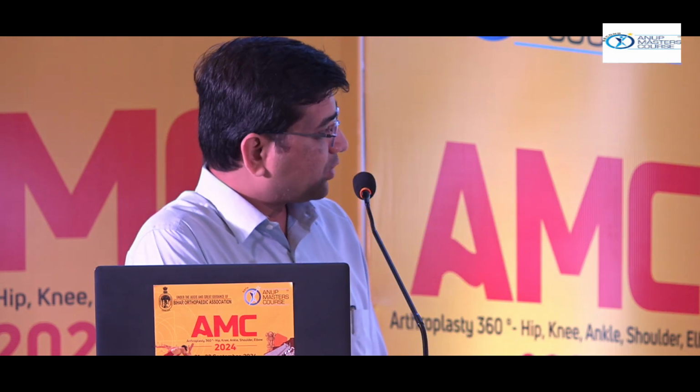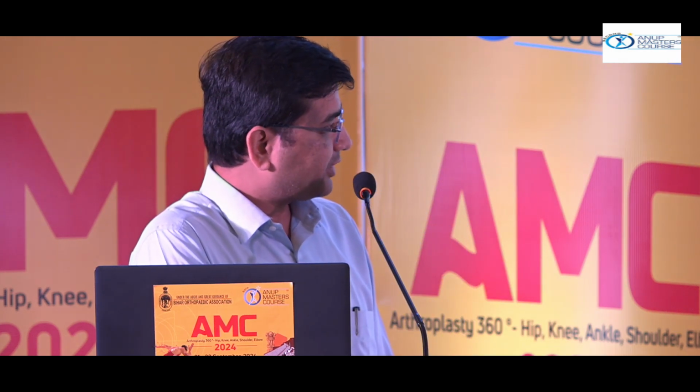How we plan a curettage is also something we should know, because it is no more simple curettage, it's extended curettage in giant cell tumors. First we need to make a bone window, and whatever is the longitudinal extent of the tumor, you need to open it completely. Don't make a small window and try to curette it. Open it completely.